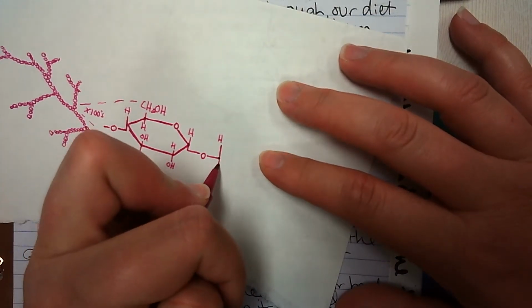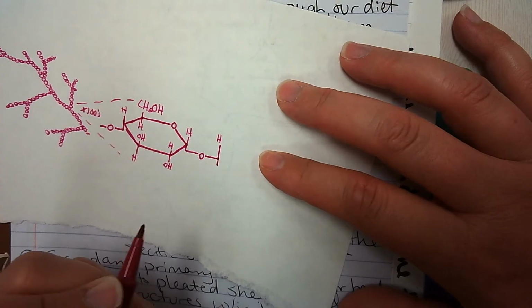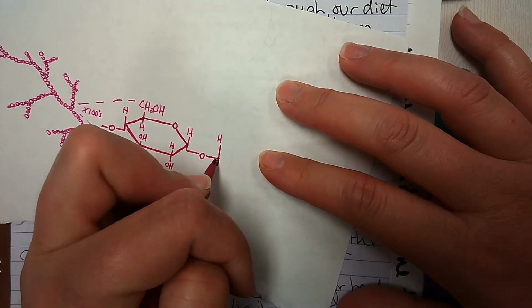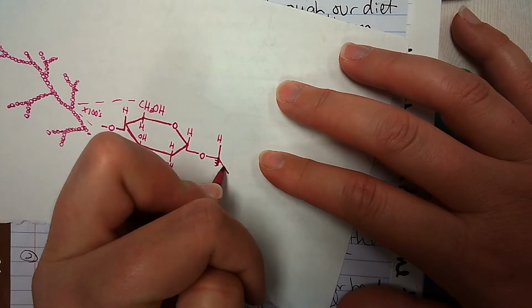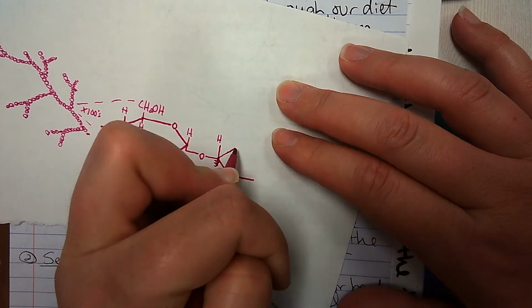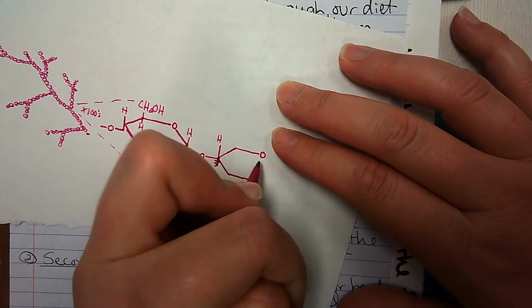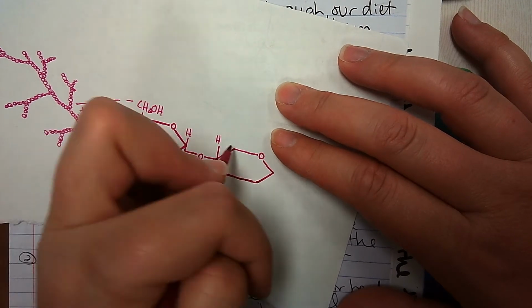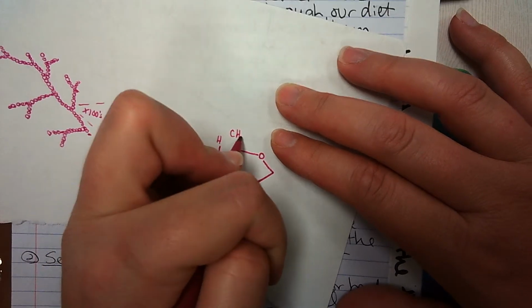So this is a line. Put your oxygen in the corner. That's the one corner that has oxygen. It's the exact same thing.